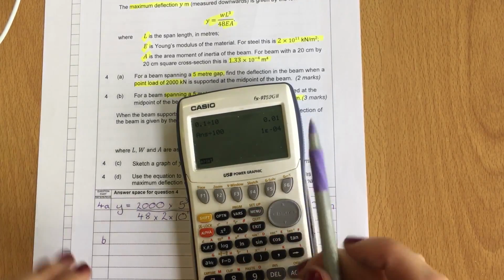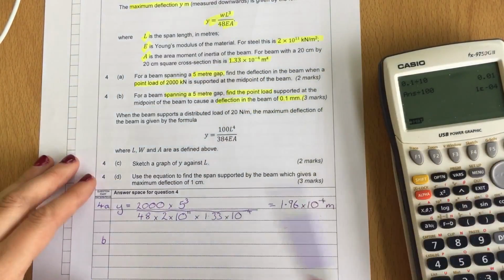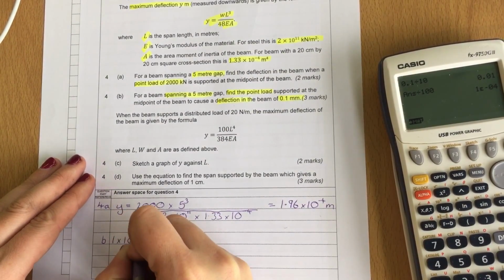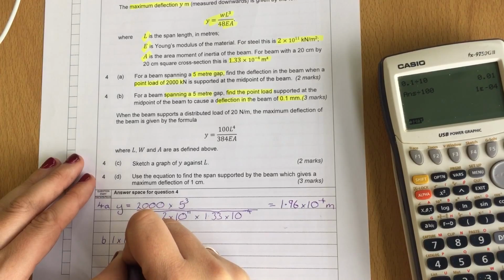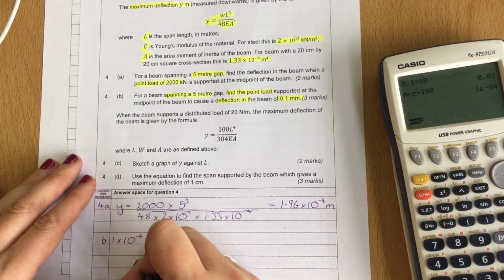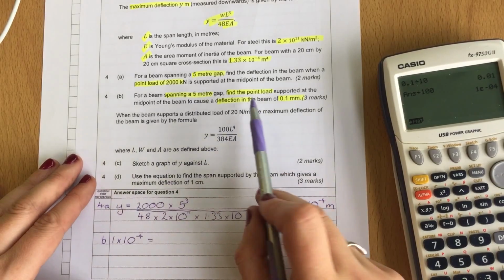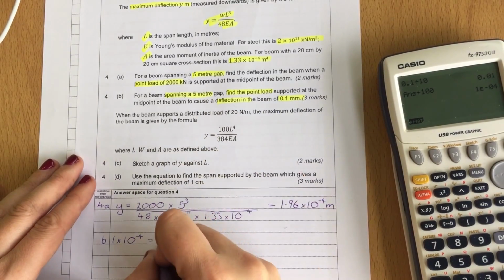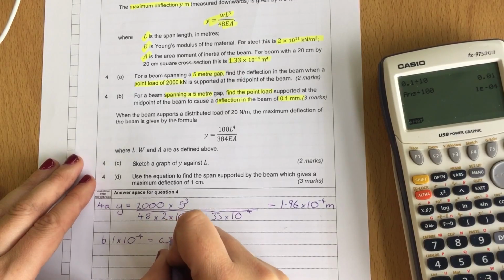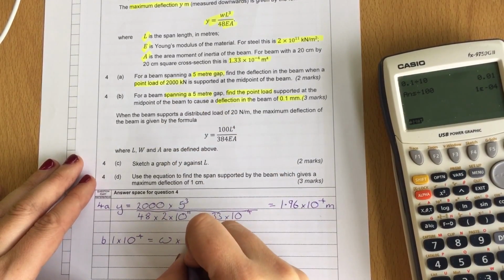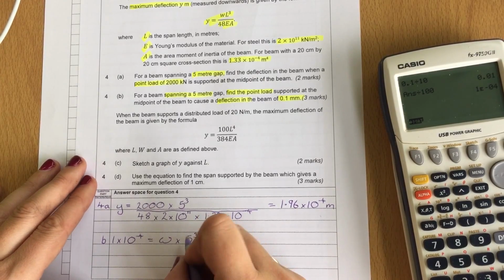So we've got 1 times 10 to the minus 4, and that is our deflection. We've then got the point load that we don't know, and that is times by our 5 meter gap, which we do know.